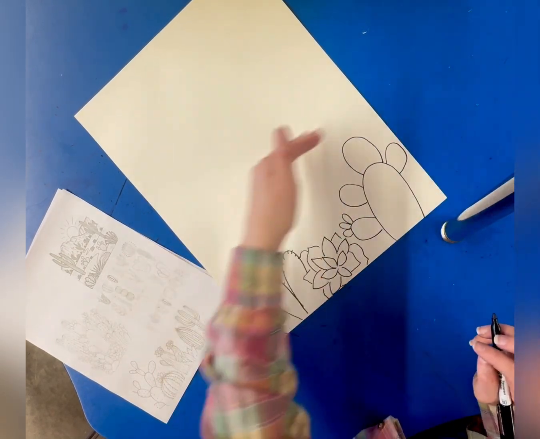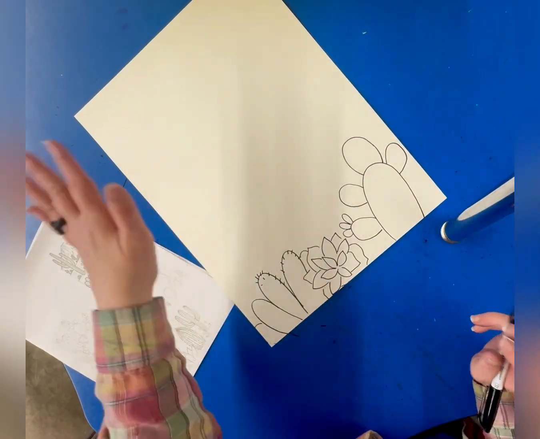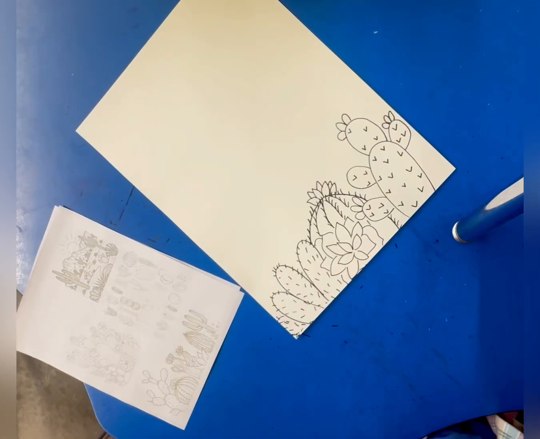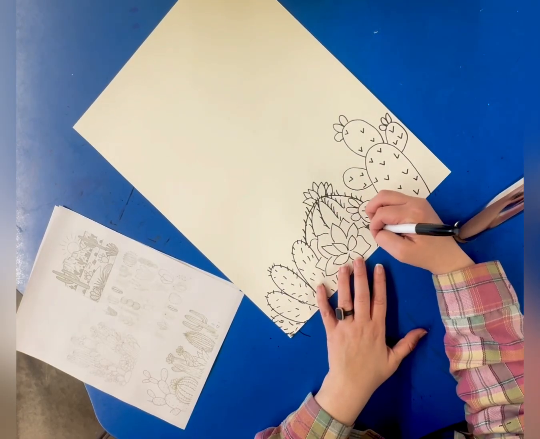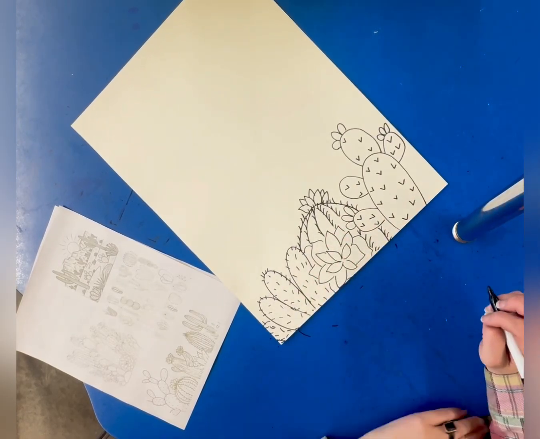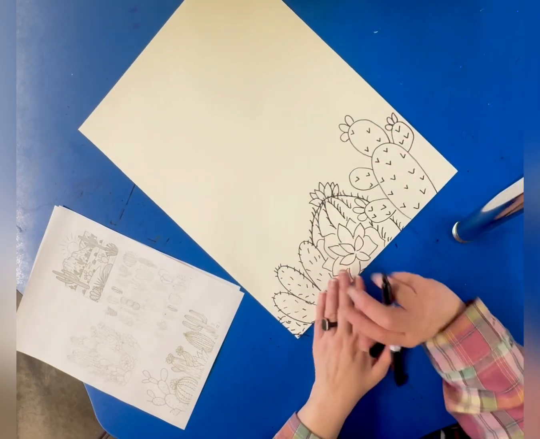And then we'll come back and we'll do our middle ground, background, sky. Okay, I ended up doing some overlapping here where this one came down in. So here are my foreground cacti.